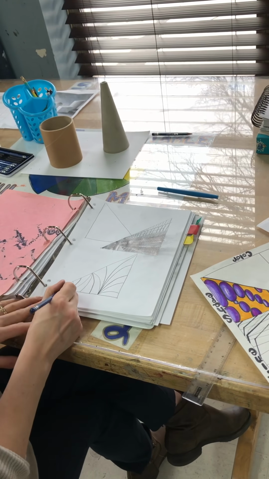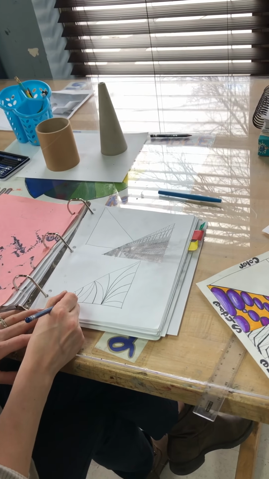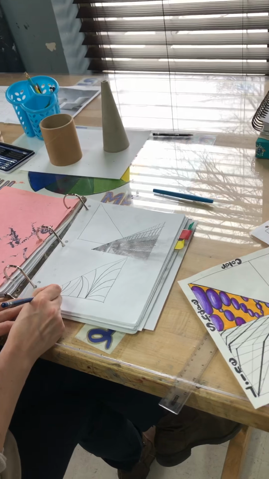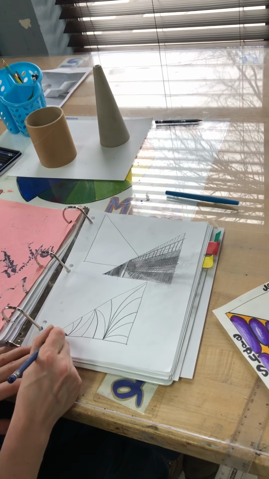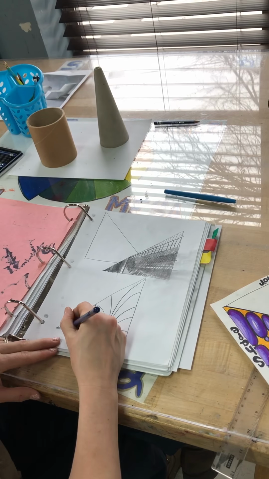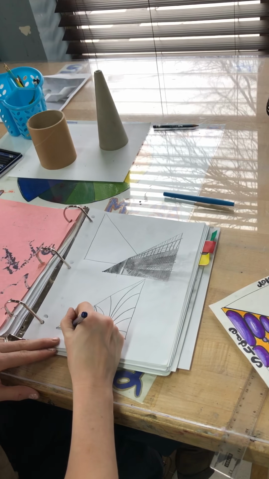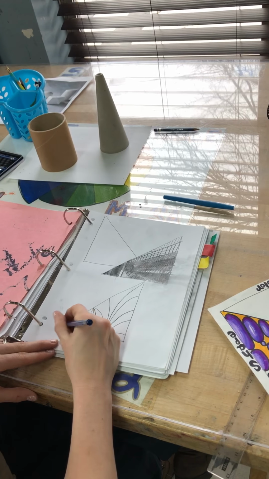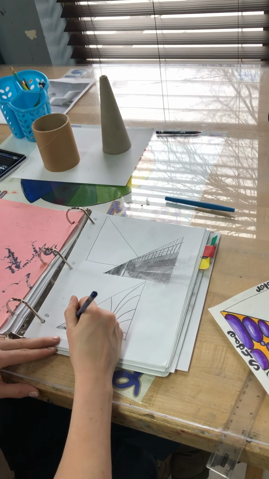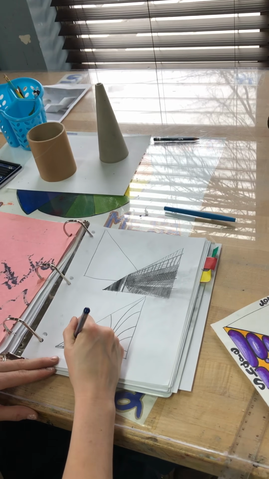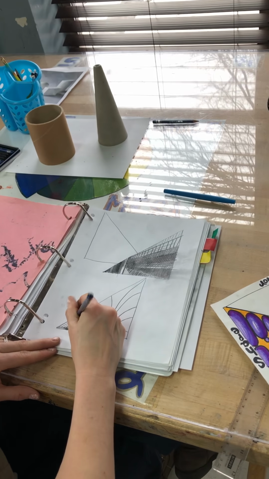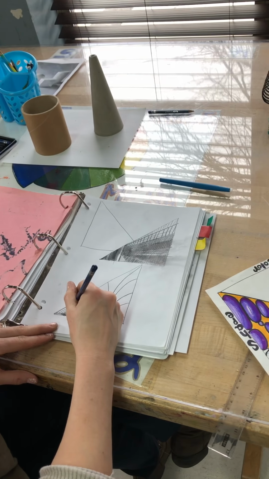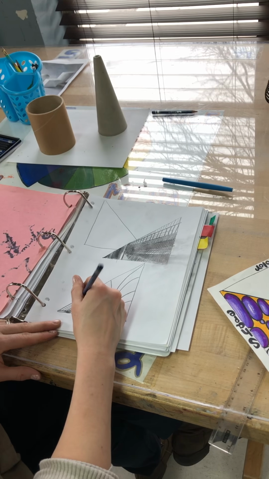So what I was going to do here was I was going to make different types of value. Using line, using shadings, and each section I was going to do just a little differently. That's my plan.